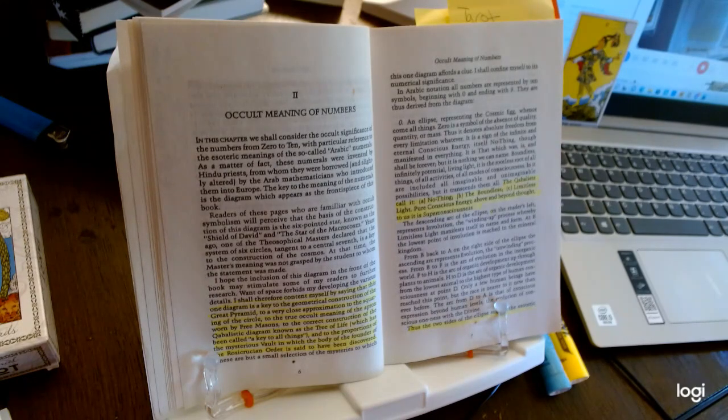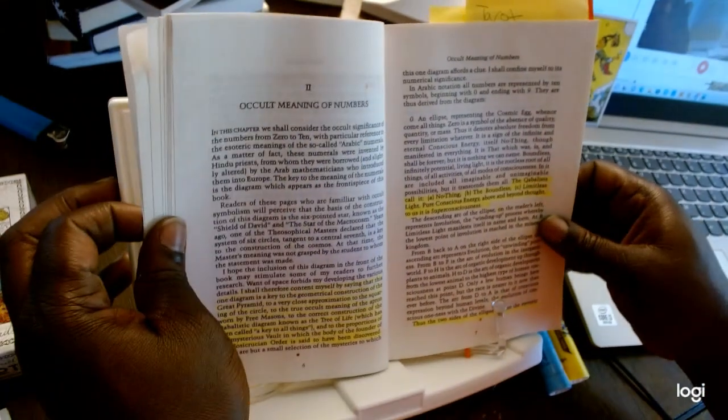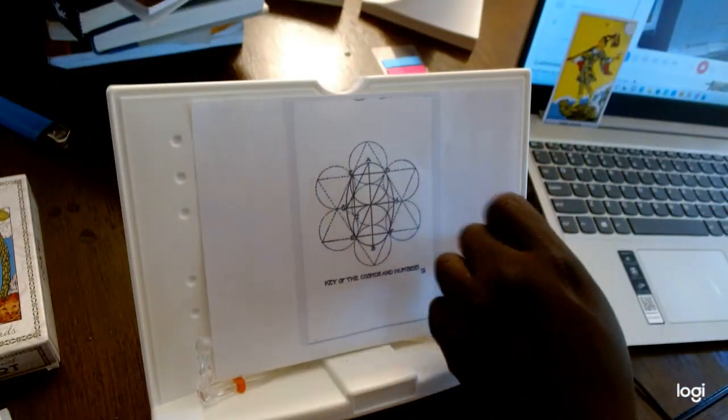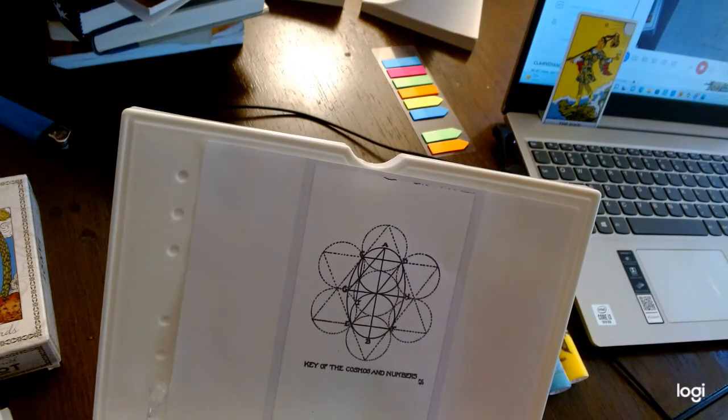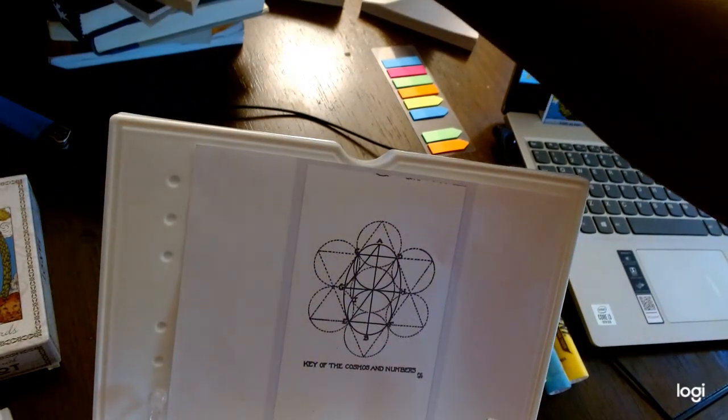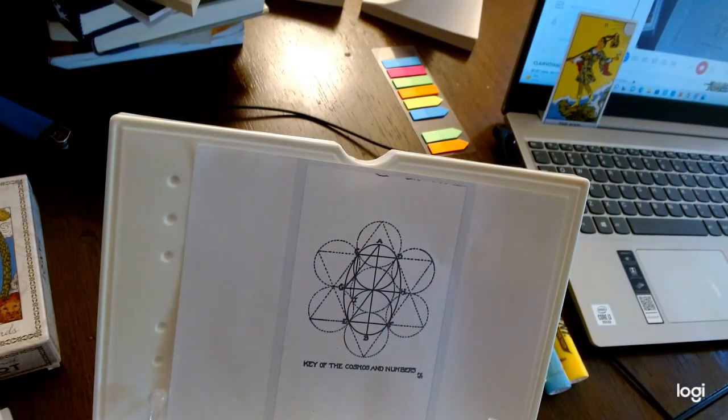In Arabic notation, all numbers are represented by 10 symbols, beginning with 0 and ending with 9. They are thus derived from the diagram. Now, for me, my teachings go back to C. Freeman L, 0 to 9. Some simple keys you can construct just by going from 0 to 9. And I am going to need a pen because I'm going to trace out these diagrams as he reads them out.